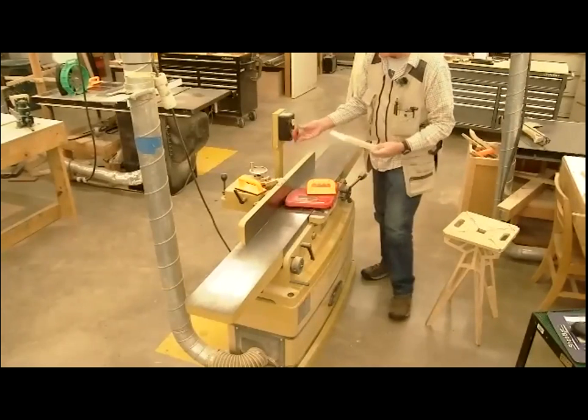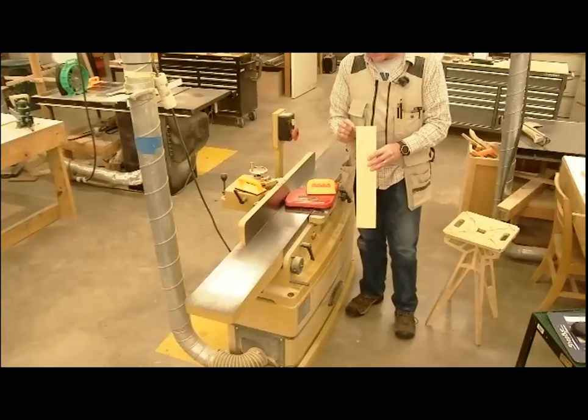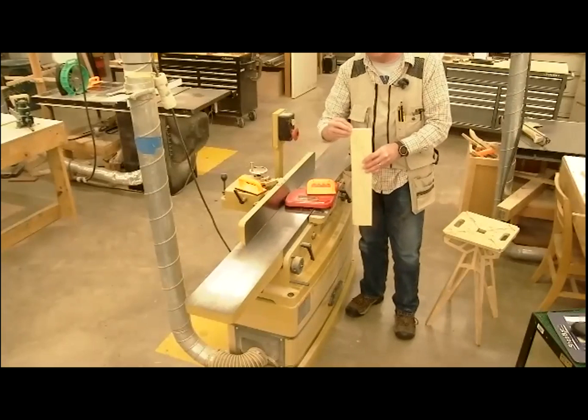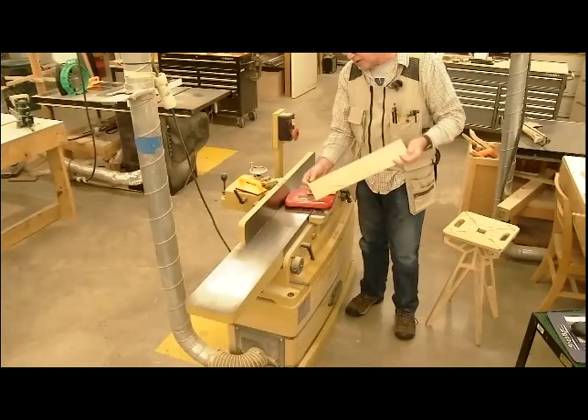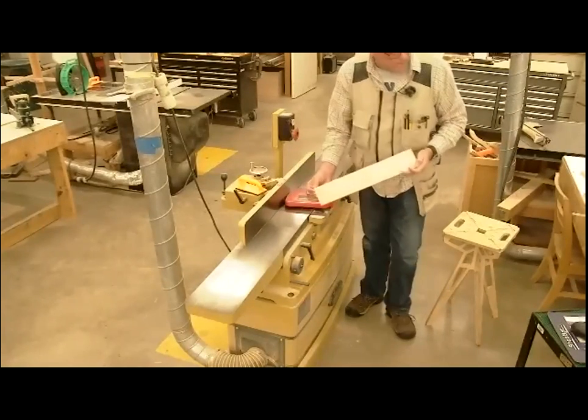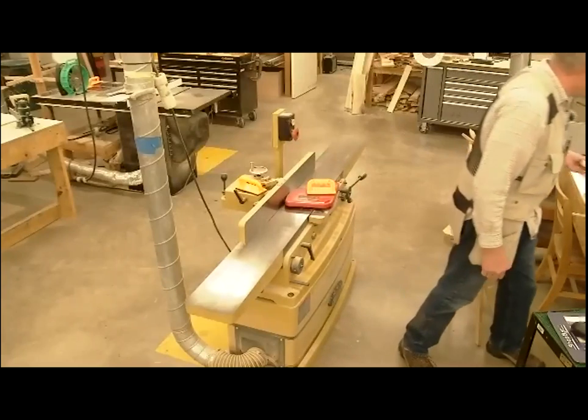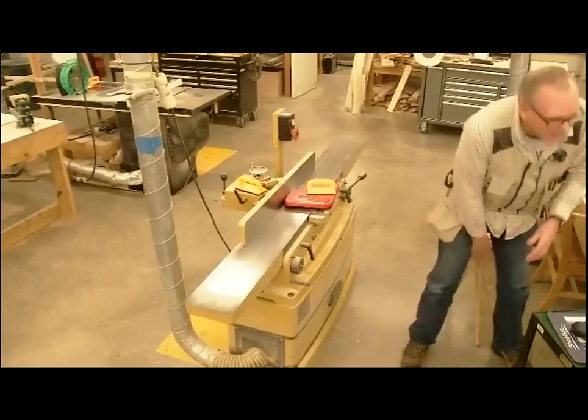Not too bad. But usually what happens on some materials is a giant chunk of material gets ripped off the back corner of this where it exits the cutter head, okay? So it's going to damage your material as well. It's too small and it can damage your material when the cutter head exits.